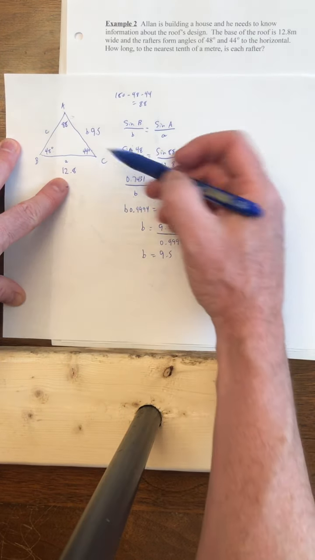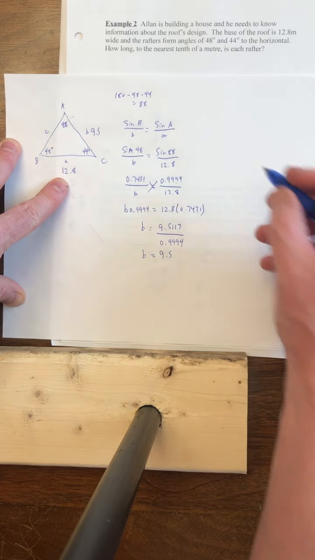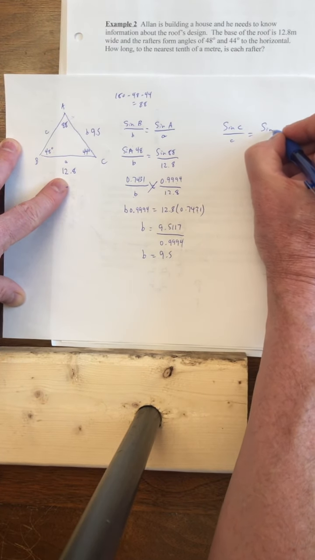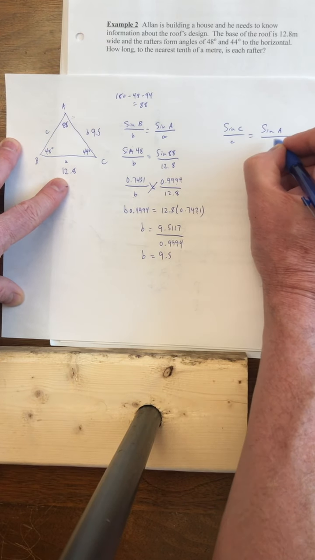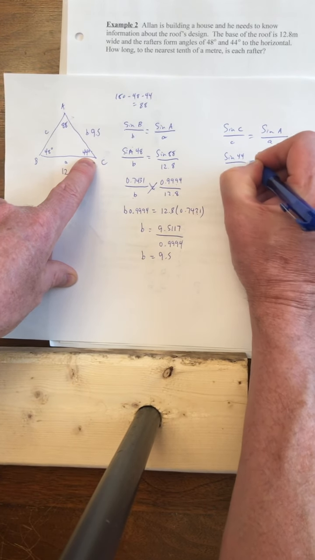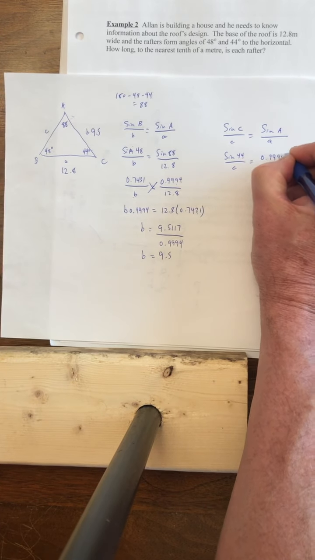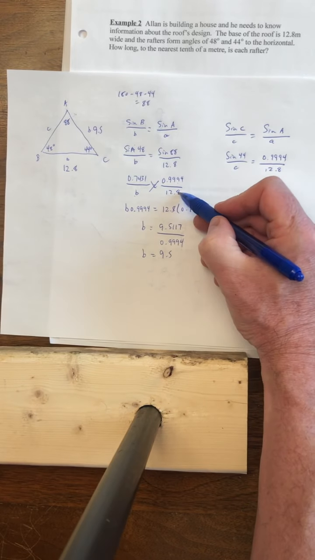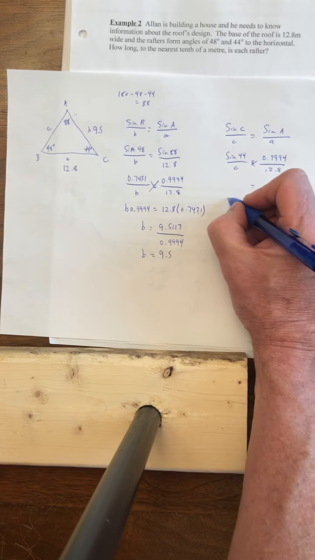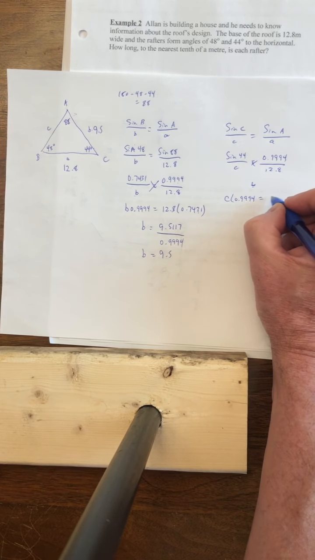All right, let's now solve for C. So sine C over C is equal to, I'm just going to use sine A again, over A. Sine C is 44, and we don't know what C is. Sine A, 0.9994 over 12.8, just taken right from there. Cross multiply.